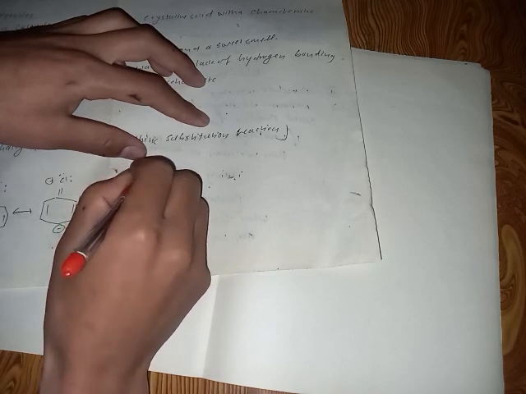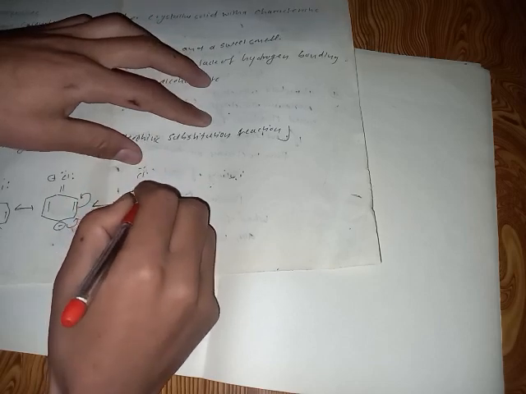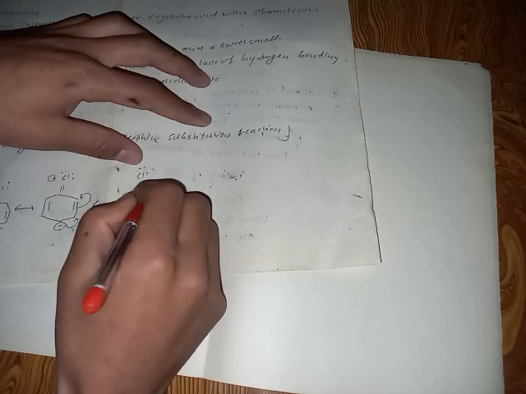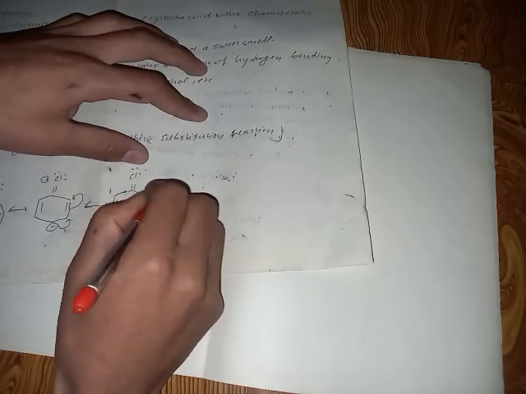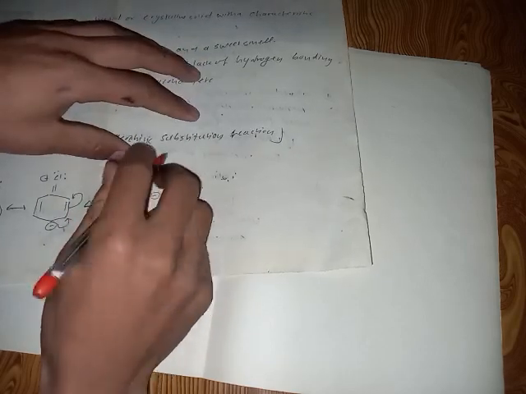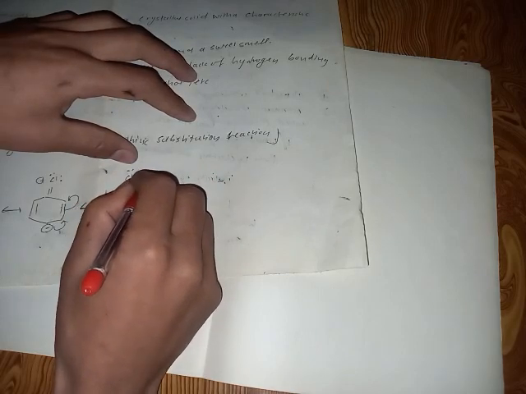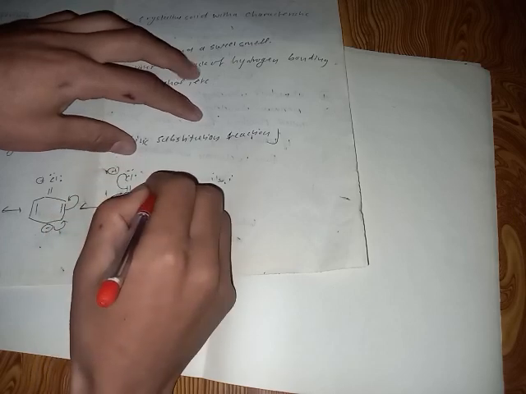Then there is a double bond with chlorine, chlorine with four electrons, and this bond is formed at this point, and the negative charge is on the ring. Then this bond is attacked at this point and broken, giving the positive charge.